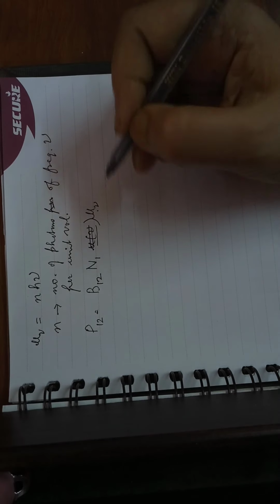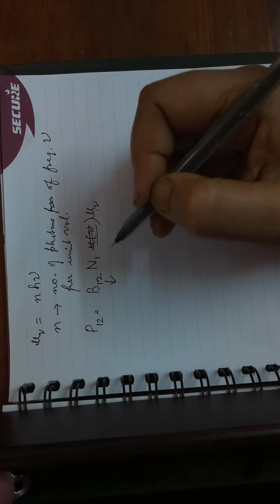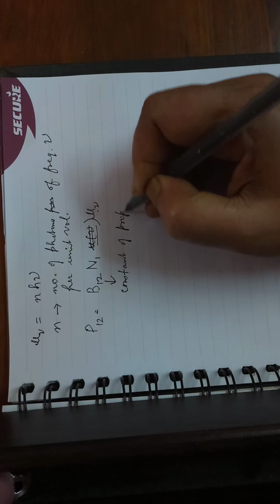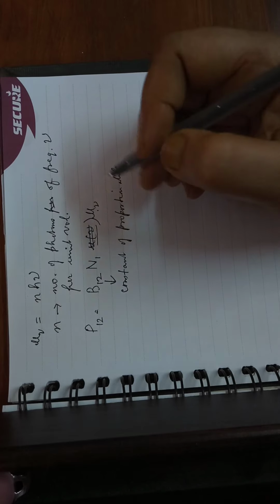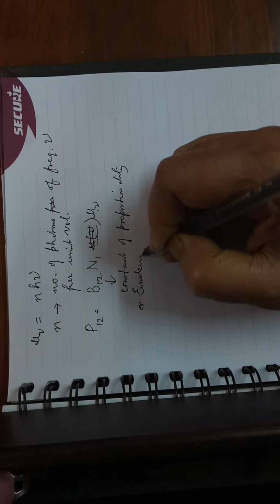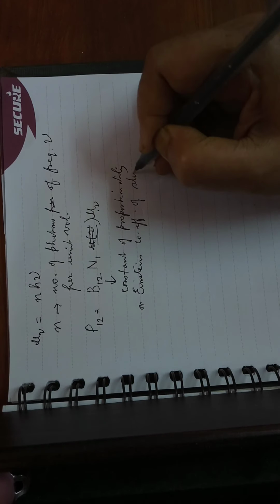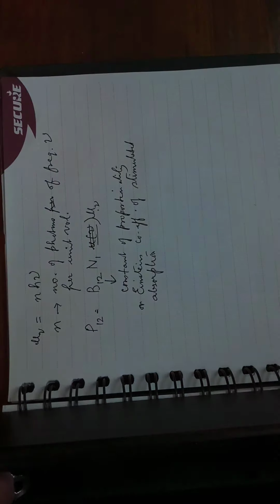Now what is B12? B12 is the constant of proportionality, which is known as Einstein's coefficient for stimulated absorption. It is also known as Einstein's coefficient of stimulated absorption.